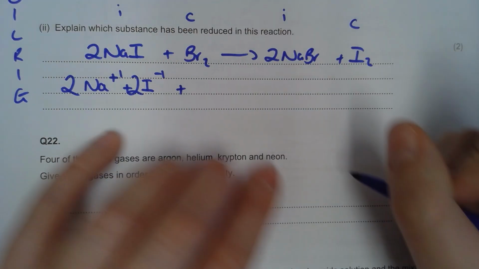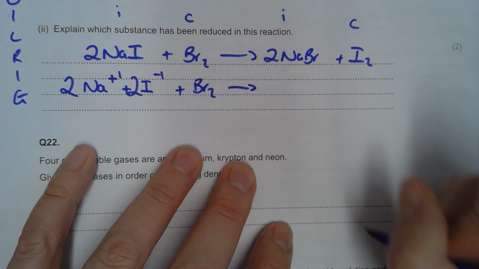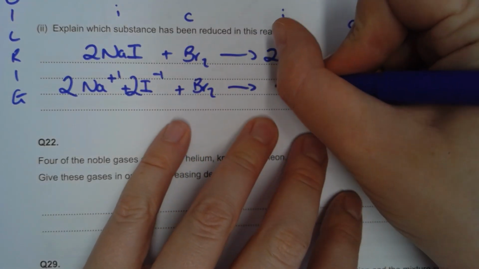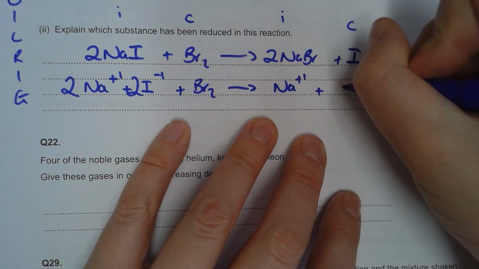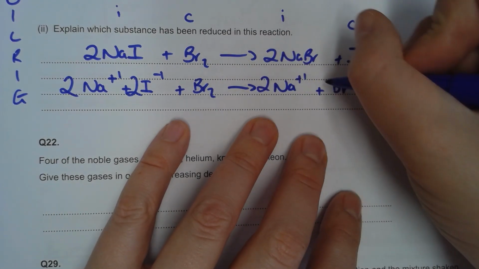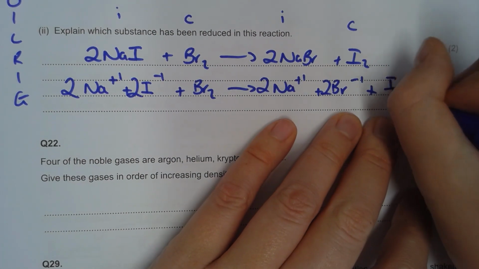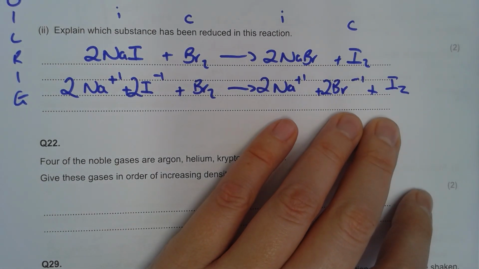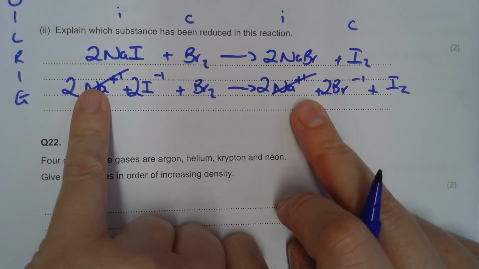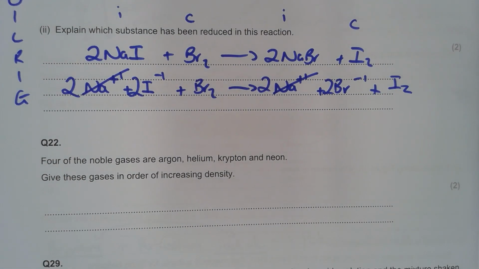Then I get to bromine. Bromine is covalent. If it's covalent, it's not made of ions, so it doesn't change. On the other side, I've got another ionic compound. Again, sodium is in group 1, so it's got a +1 charge. Bromine's in group 7, a -1 charge. There's a big 2 in front, so I need a 2 there and a 2 there. And then at the end, iodine is covalent. If it's covalent, it doesn't have ions and it doesn't change. Sodium is exactly the same on both sides of the equation. It's not changing. So I can cross it out, and what I'm left with is called my ionic equation.